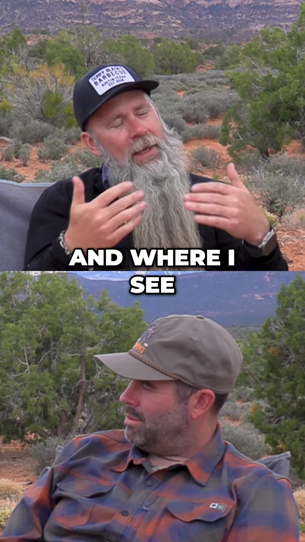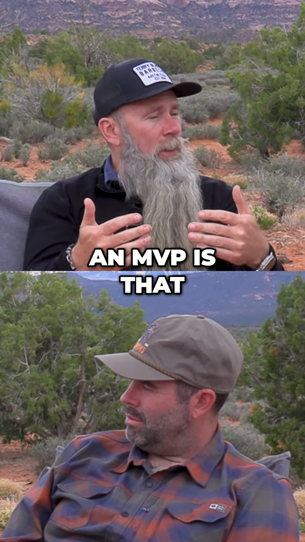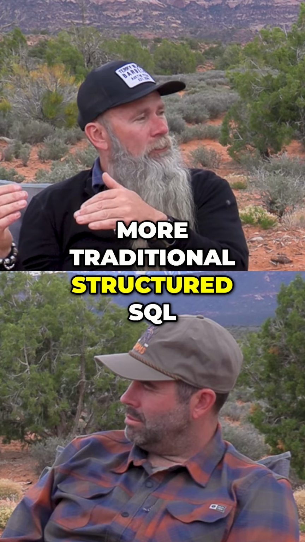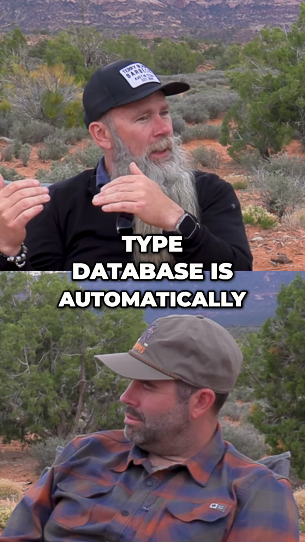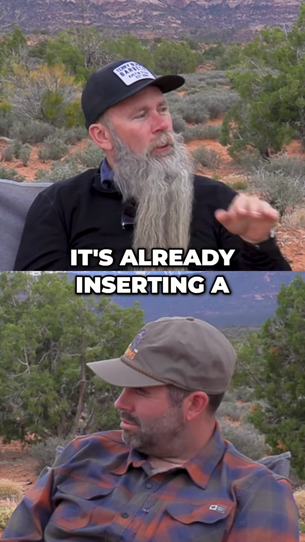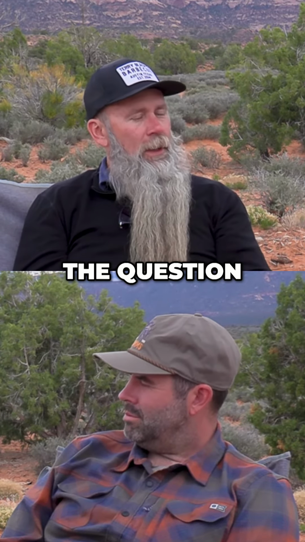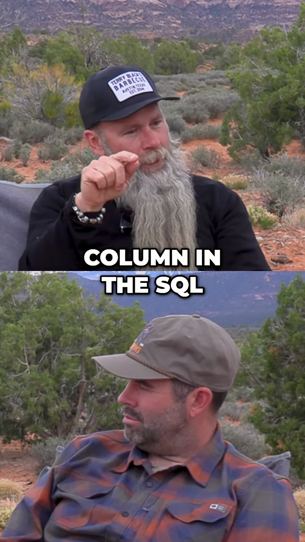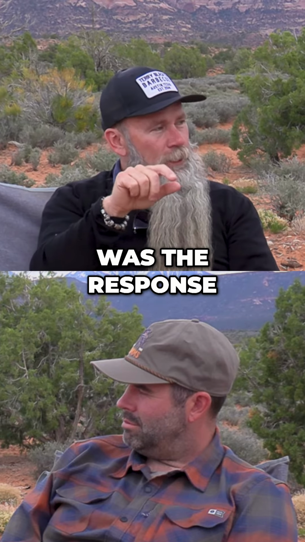And where I see that evolving beyond an MVP is that the system, in a more traditional structured SQL type database, is automatically doing that for you. So as you ask a question, it's already inserting a row in a SQL database of this is the question. When the AI returns a response, you're already capturing that response in the next column in the SQL table row that this was the response.